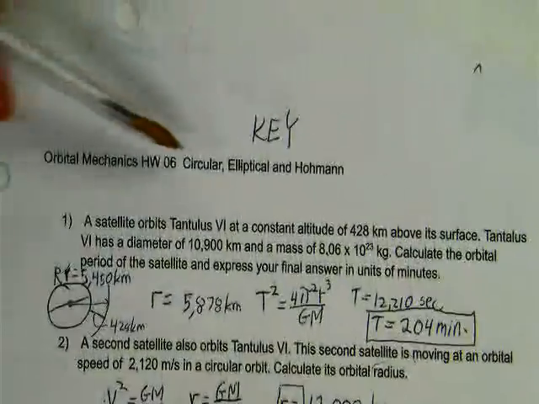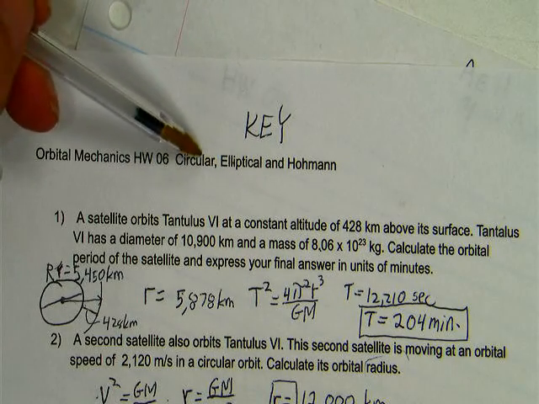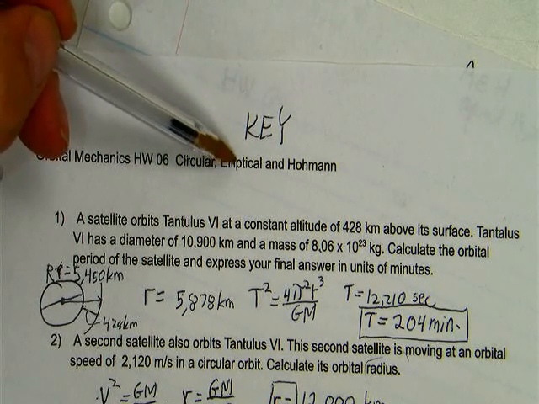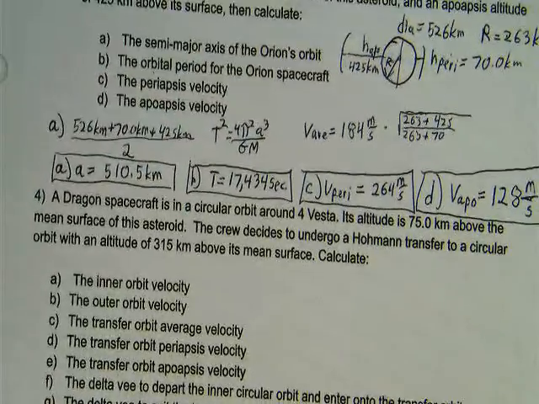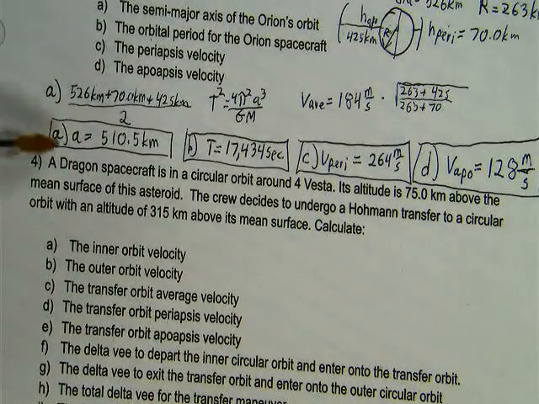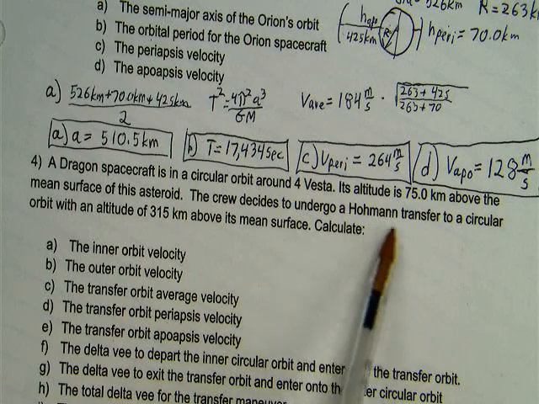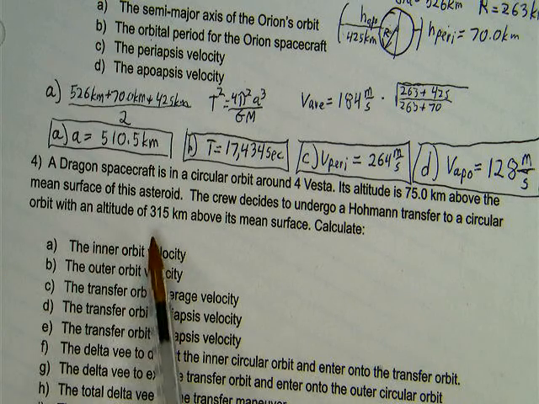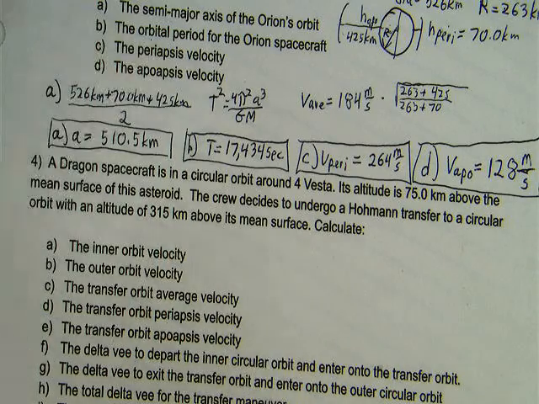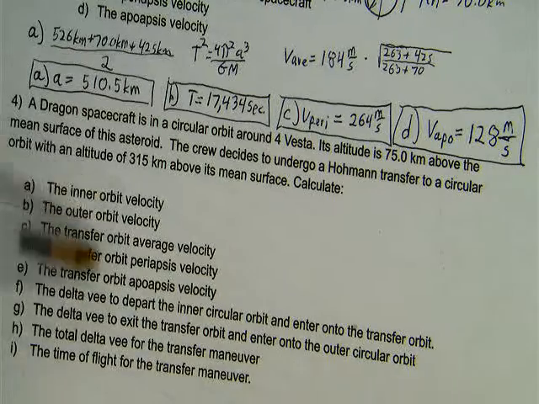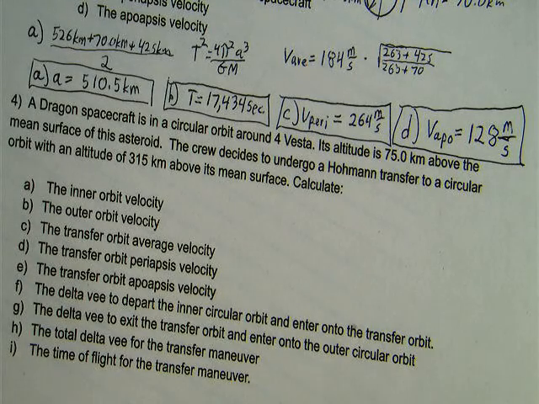Of course, the homework title was circular, problems 1 and 2, elliptical, problem 3, and Hohmann, problem 4. Yes. A Dragon spacecraft is in a circular orbit around 4 Vesta. Its altitude is 75.0 kilometers above the mean surface of this asteroid. The crew decides to undergo Hohmann transfer to a circular orbit with an altitude of 315 kilometers above its mean surface. Calculate everything in the known universe that you can tell me about that situation from A through I.